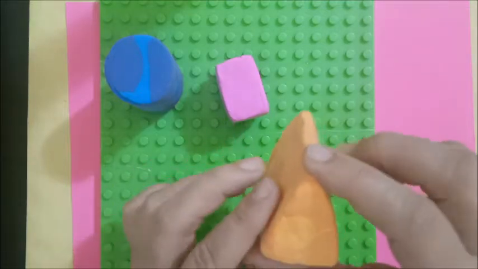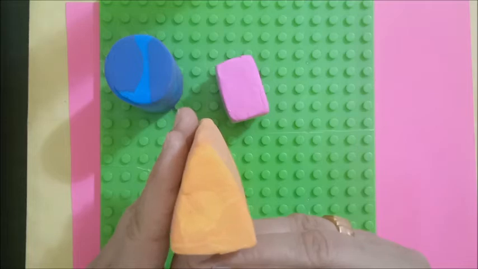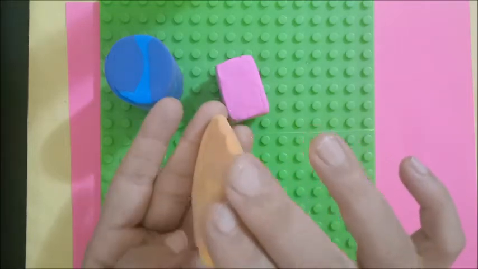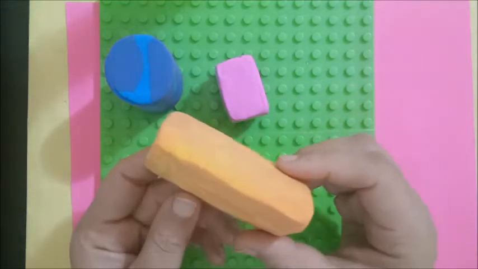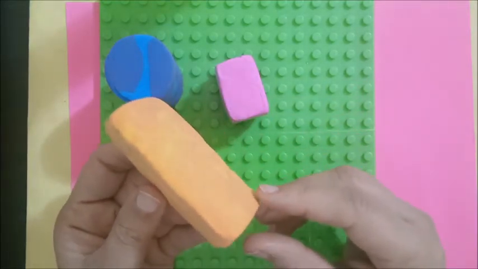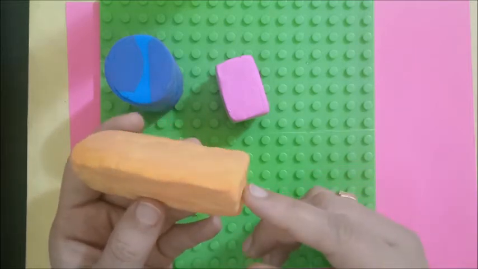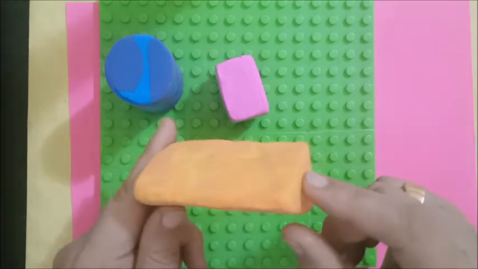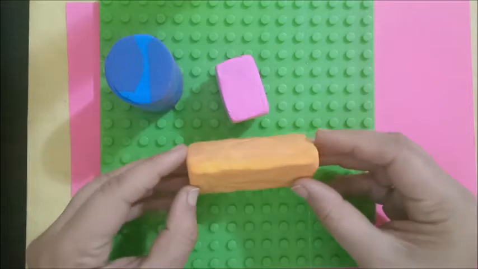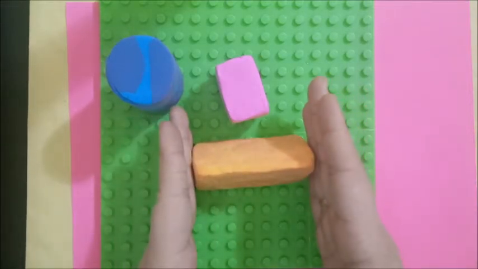You can see that this is a flat face, this is a flat face, and this third face is also a flat face, whereas these two sides are identical and parallel to each other, and you can say that it is a triangular based prism. One of the identical faces is called the base of the prism, and whenever we want to know the height of the prism, you just have to see the distance between two identical faces which are parallel to each other.